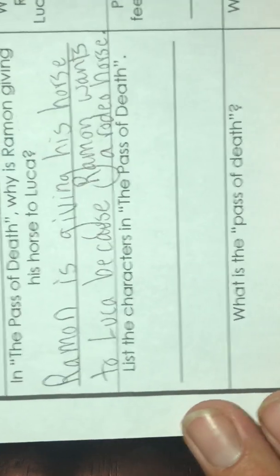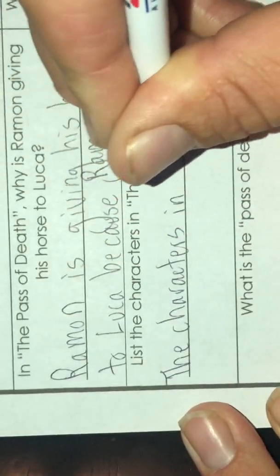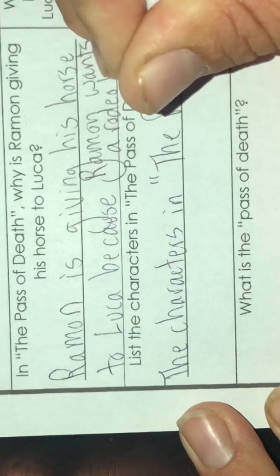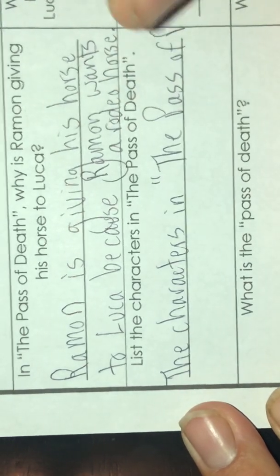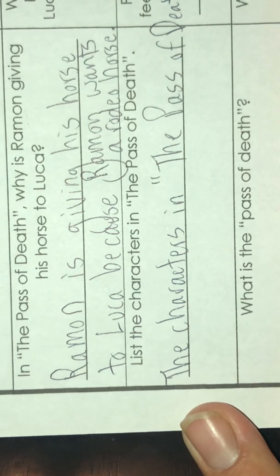List the characters in the passage. The characters in, okay, I have to write all of this down before I even start answering the question. The characters in the passage, let me zoom out here for you. The characters in the passage are, is the plural form of to be.